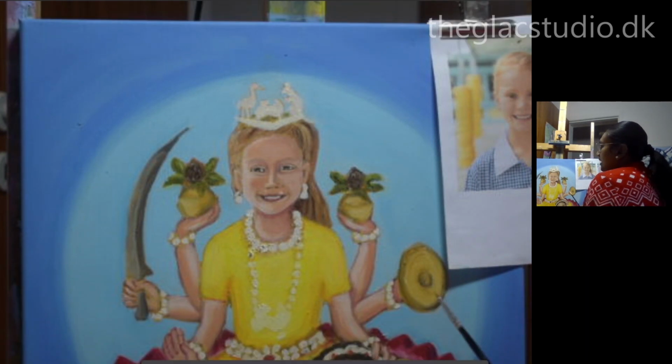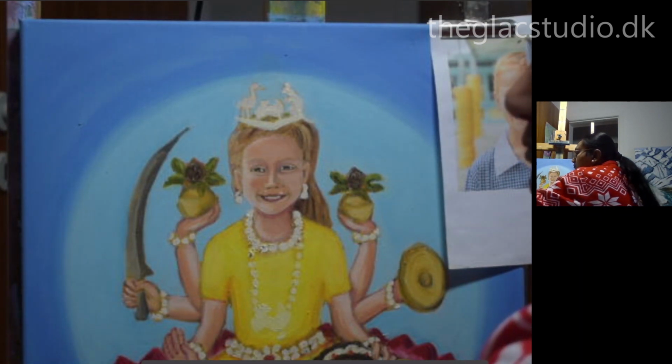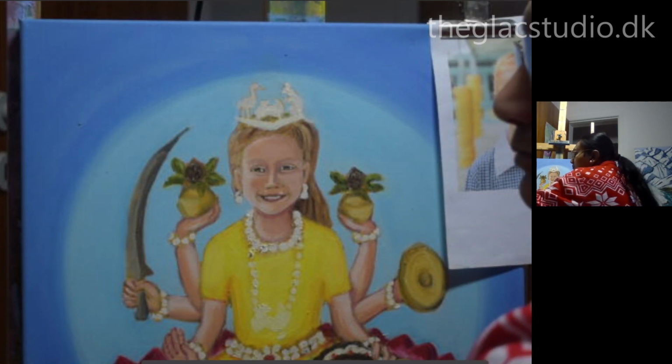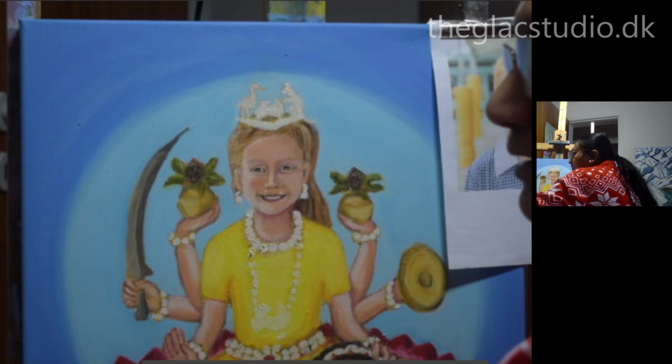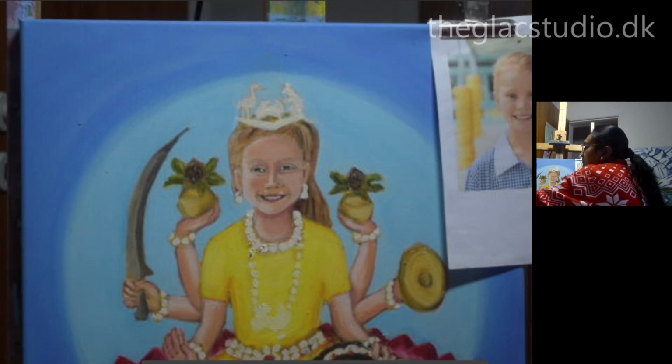So with just her hair, I remember we used only yellow ochre, and we added burnt umber in sections as needed.